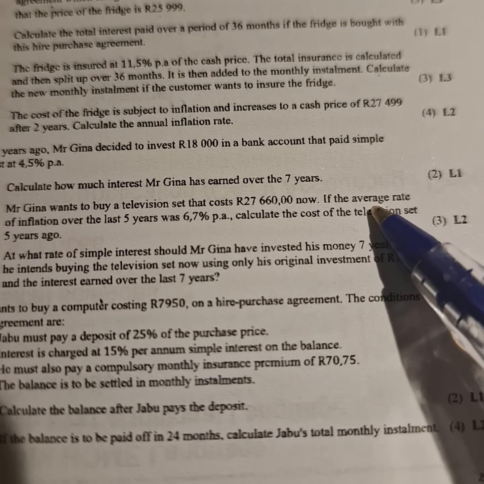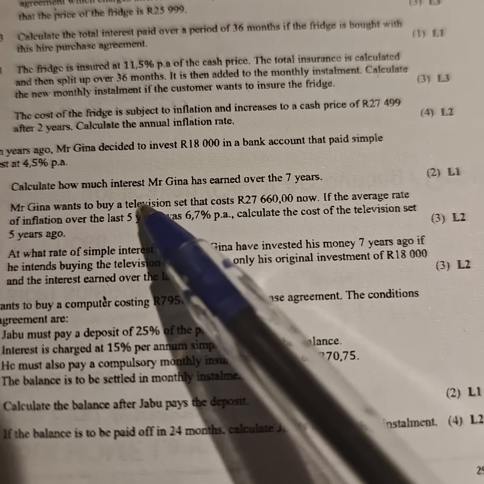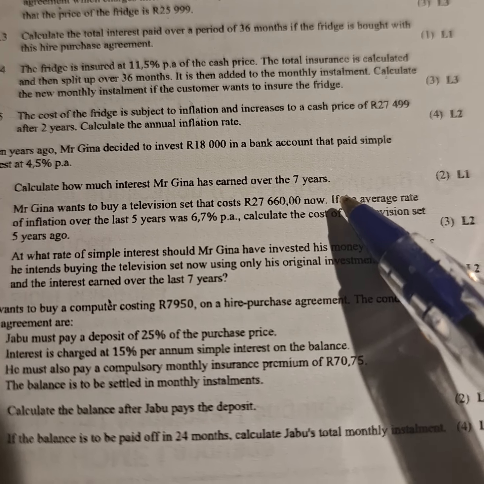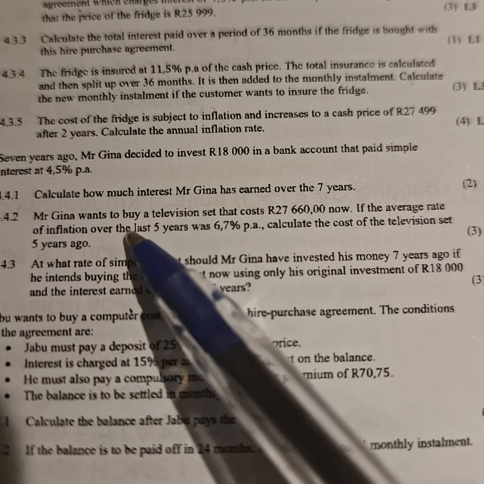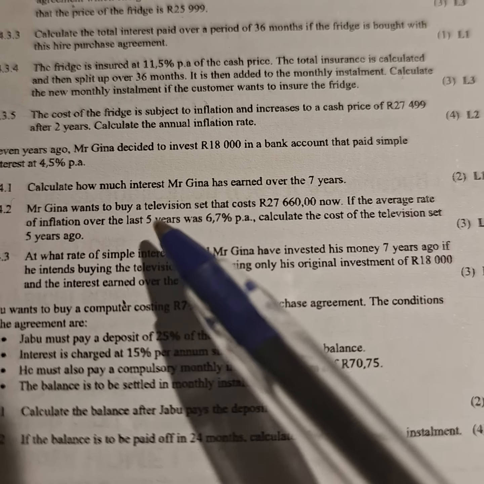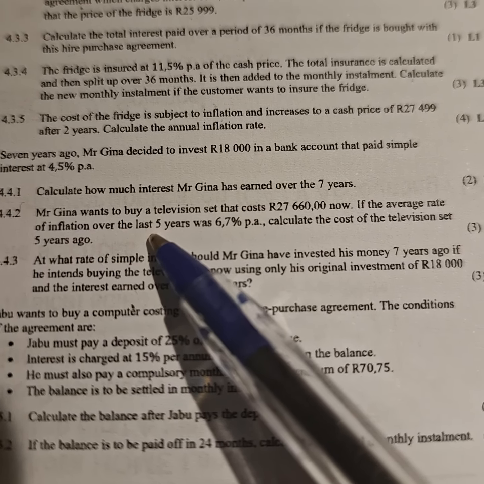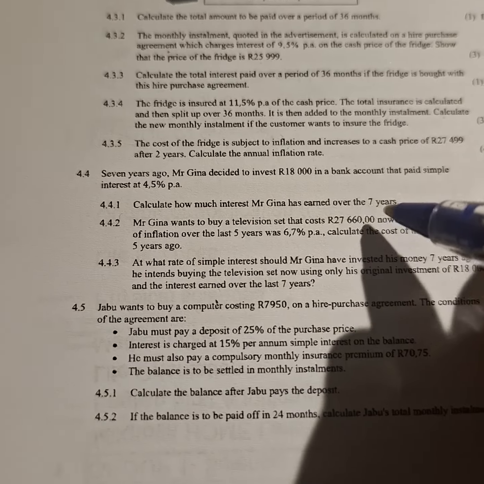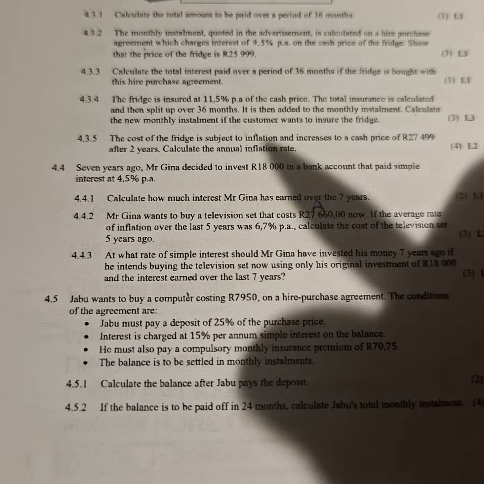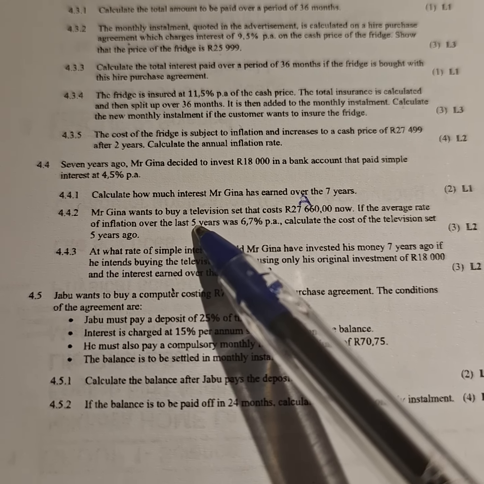The full stop tells us that we have stopped at this train of thought and then we are continuing on. If the average rate of inflation over the last 5 years, now from the now we have the last 5 years, which is the past. So the now actually represents the future from this last 5 years.